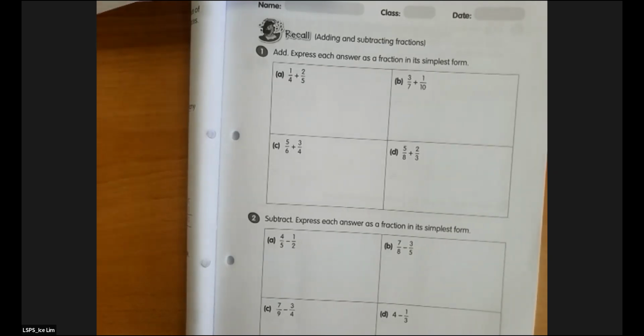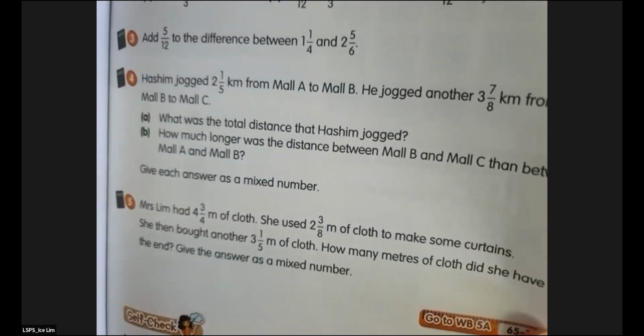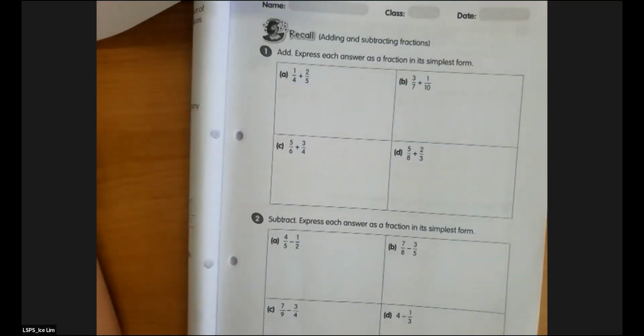Now, Jasmine, if you don't mind, I don't need you to redo, but I would like you to try out 4 questions on this page. Okay, this is page 63 of your textbook. Try out question number 1. Okay, page 63 of your textbook.